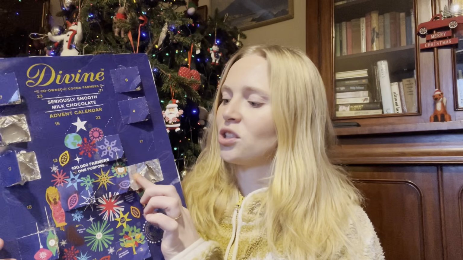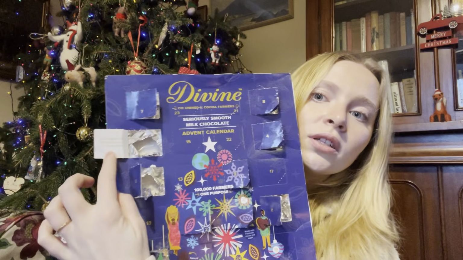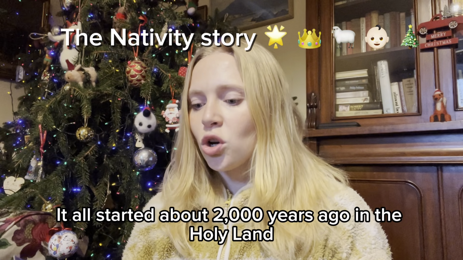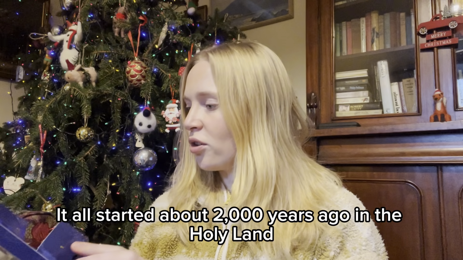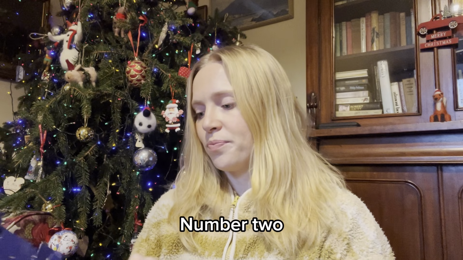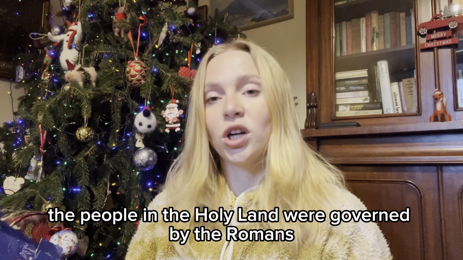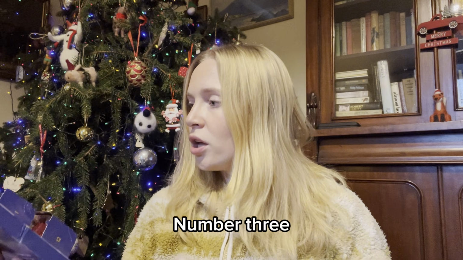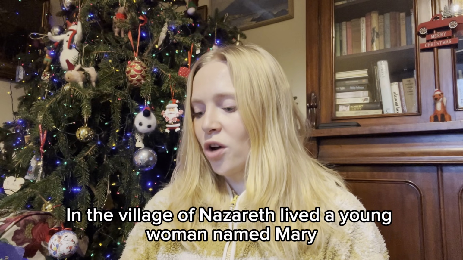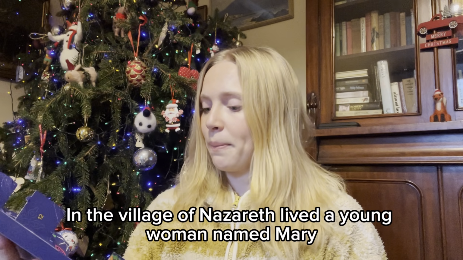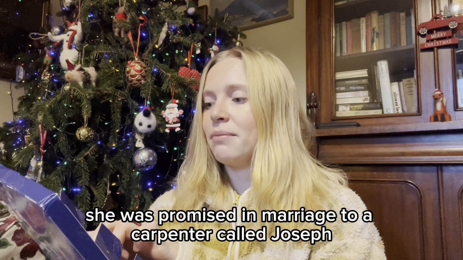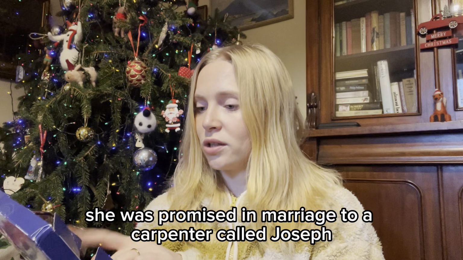Now we also have a chocolate one. This one's a bit different. Instead it has chocolates, but it has actually told the story of Jesus, the nativity of Jesus. So I'm going to read those out to you. So we'll start with number 1. It all started about 2,000 years ago in the Holy Land. That's number 1. Number 2, the people in the Holy Land were governed by the Romans. Number 3, in the village of Nazareth lived a young woman named Mary. Number 4, when Mary grew up, she was promised in marriage to a carpenter called Joseph.